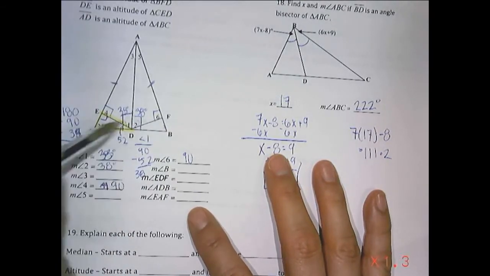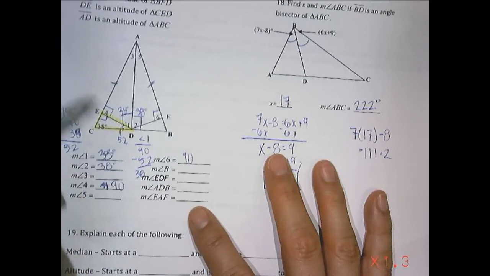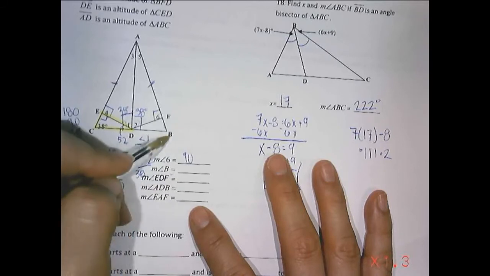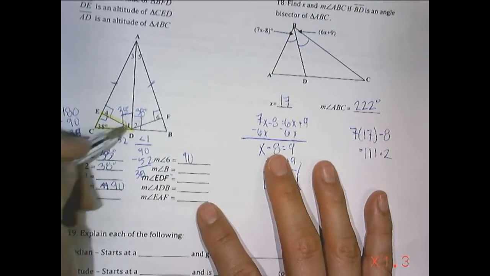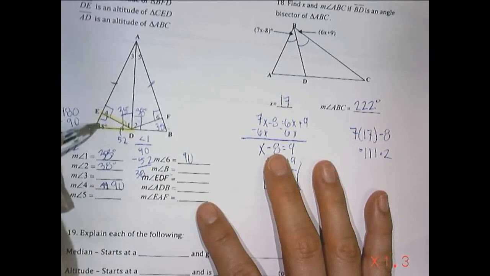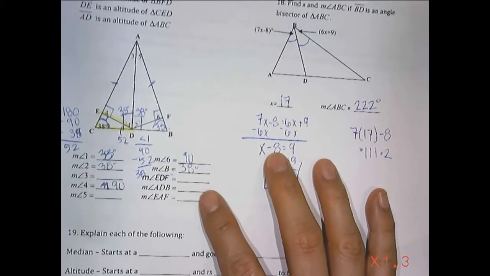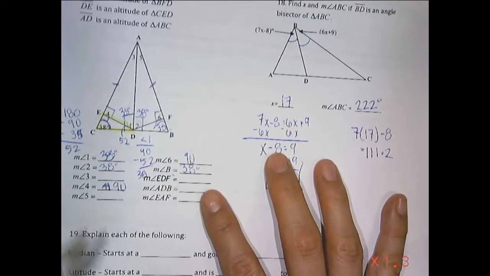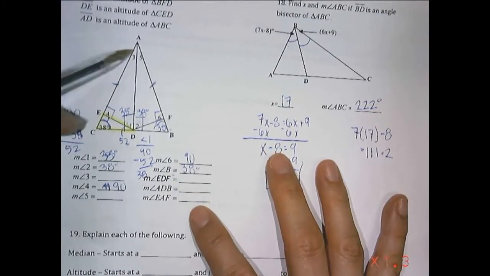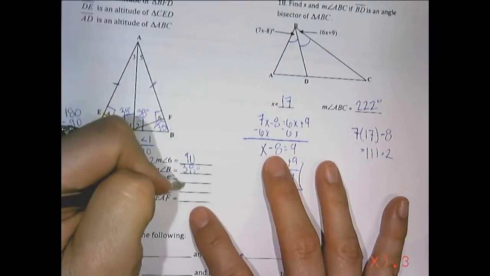AB, wait, where did it go? Oh, I thought I needed, oh, angle B, there it is. They just call it angle B. I also now know that that's 38 degrees, but because these two lines are congruent, that means it's an isosceles triangle, and these two angles are congruent. So that's 38 degrees. Okay, and then angle ADB, well, remember that's the altitude, so that would be 90 degrees.